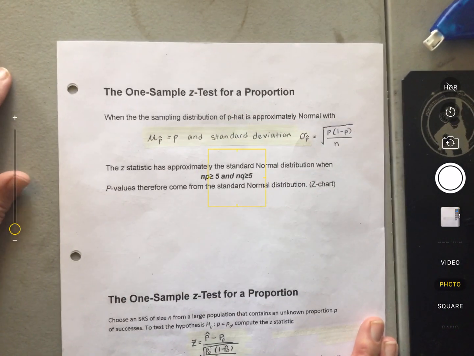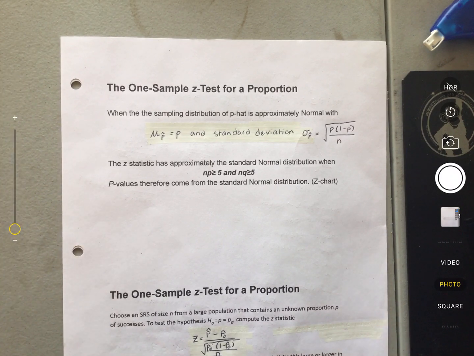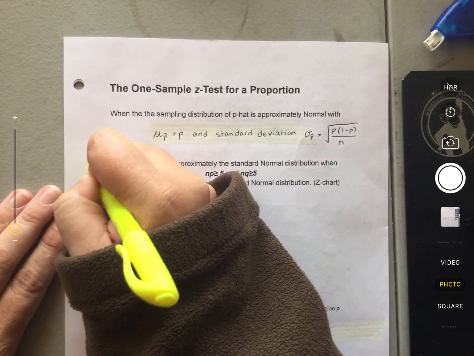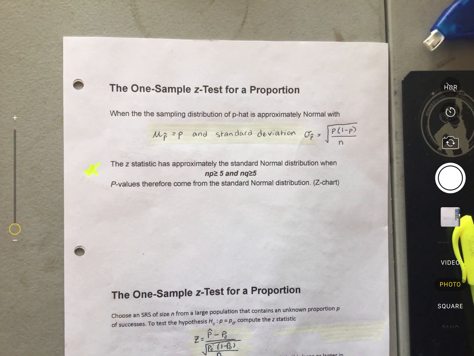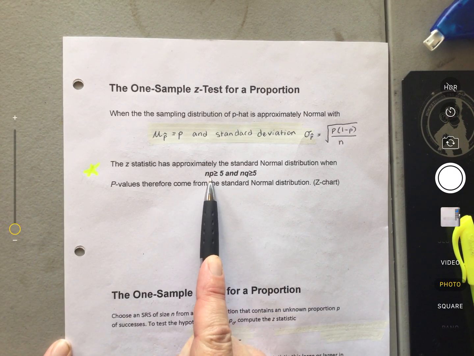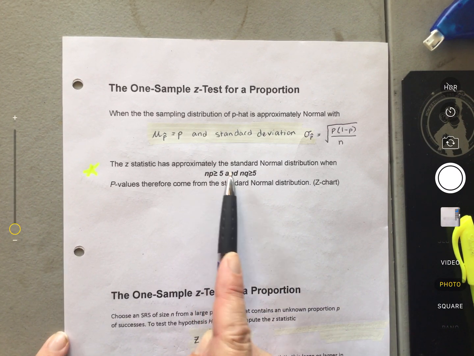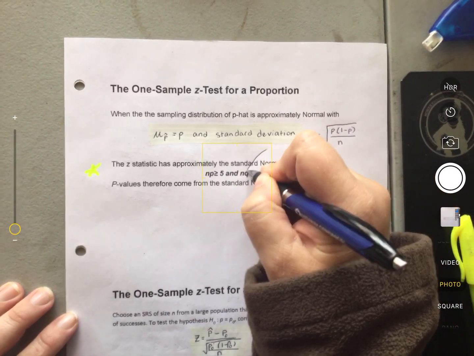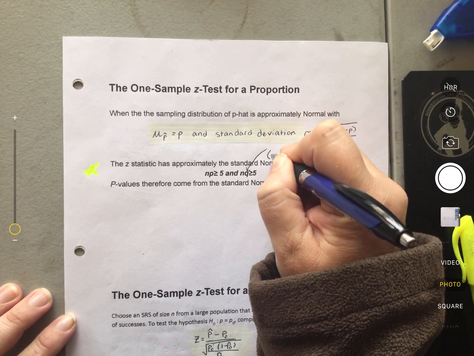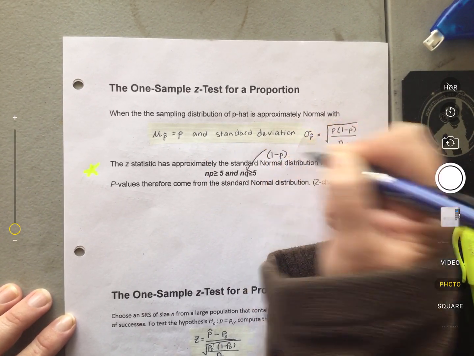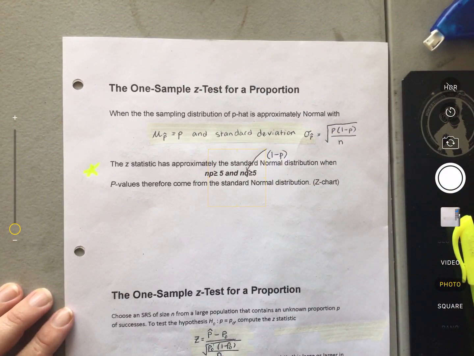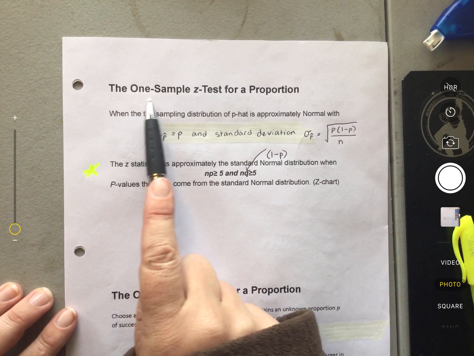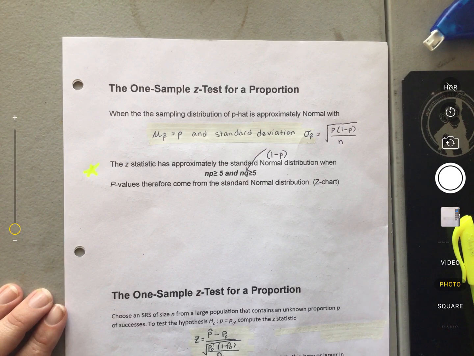There's one thing you should check here to make sure the population is normally distributed. You will know that it's normally distributed if you multiply n times p and it's greater than or equal to 5, and also n times q is greater than or equal to 5. Remember, q is just the complement of p, so that's simply 1 minus p. Usually they will be normally distributed, but this is how you would check to see that you can continue on to this one sample z-test for a proportion.